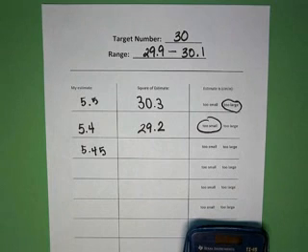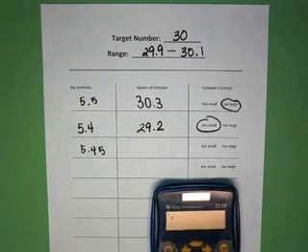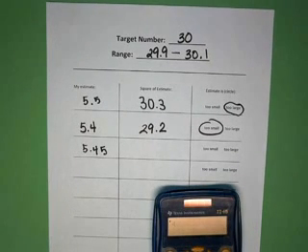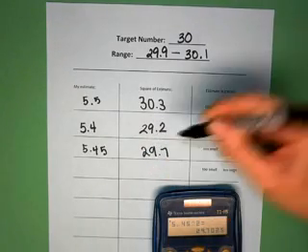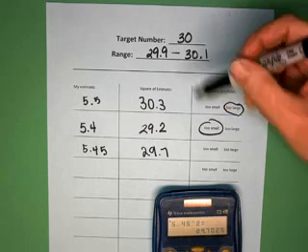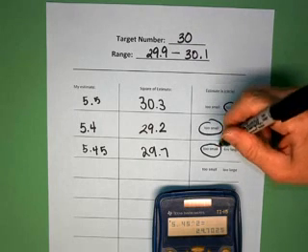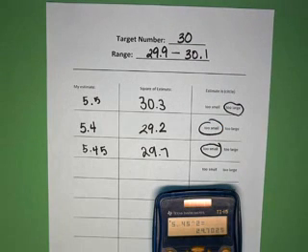So now I'm going to square that. I need to see this. 5.45 squared. And if I round that to the 10th place, I get 29.7, which when I look up here, is too small. Not good enough. Okay, I need to get a little closer.